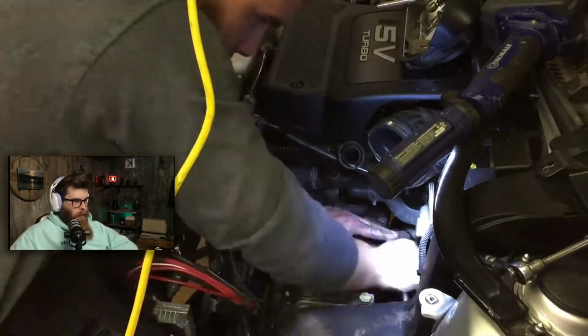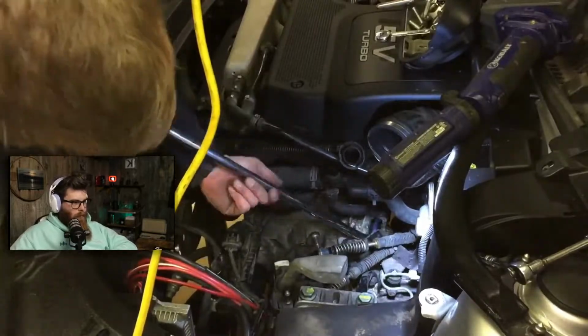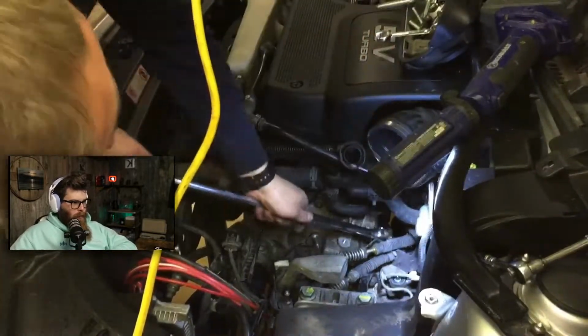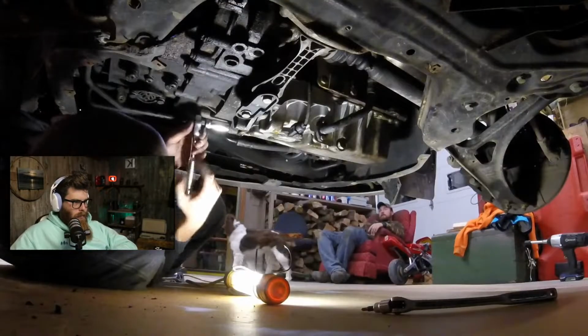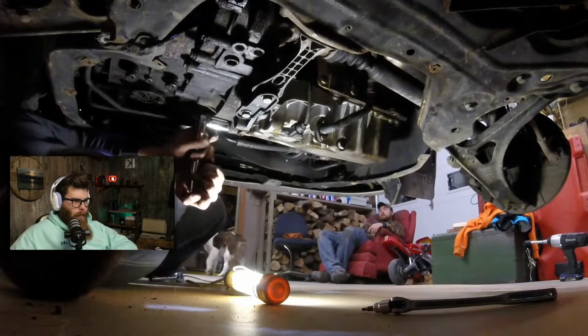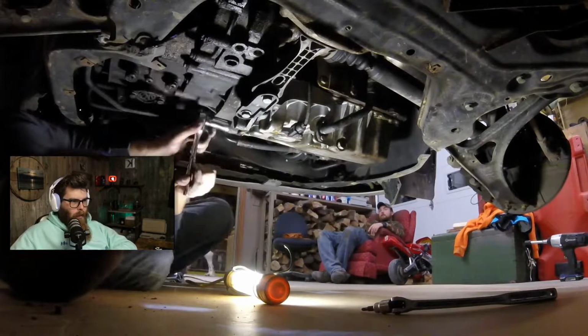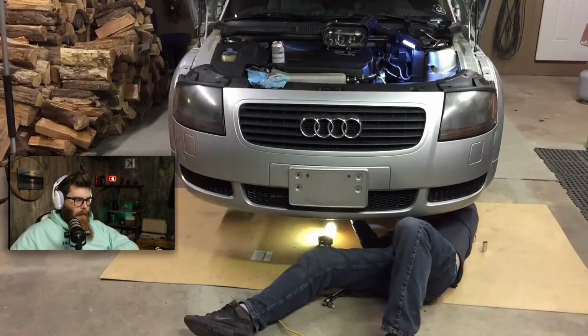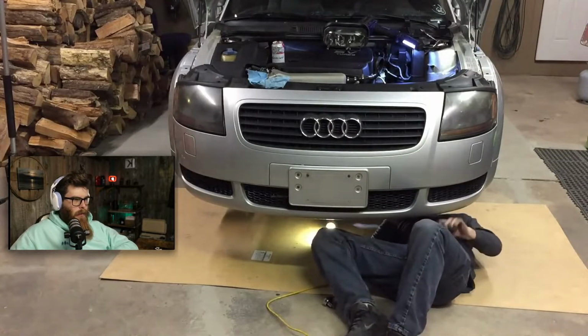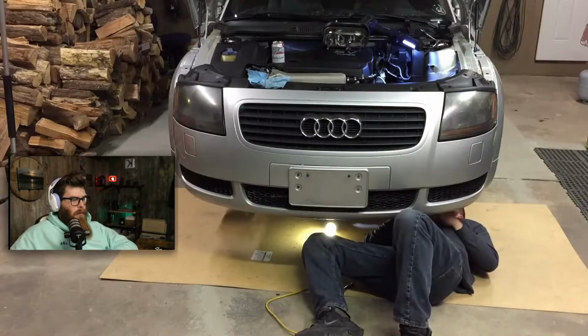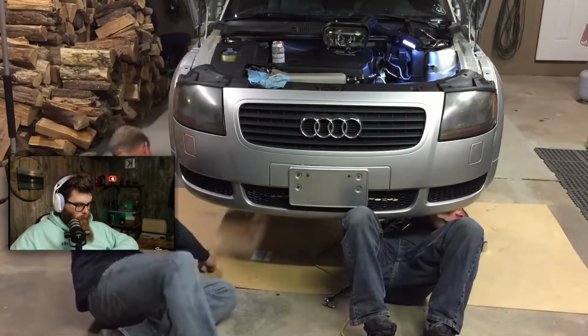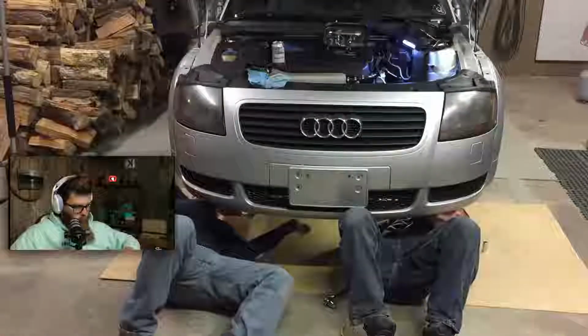See, there you go. You just gotta take a couple of these bolts off here. Take those bolts out there. Pop that lever off here. Unhook that. Unlatch this. Take out half the engine bay. I like my own video. Boop. Nailed it.